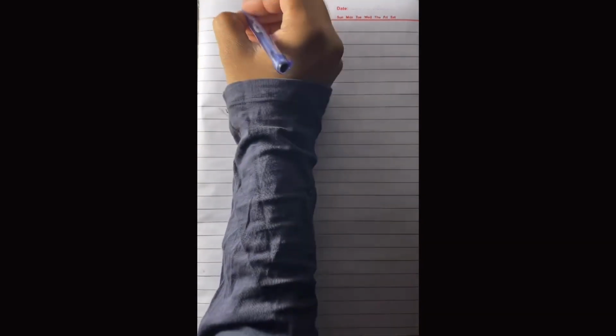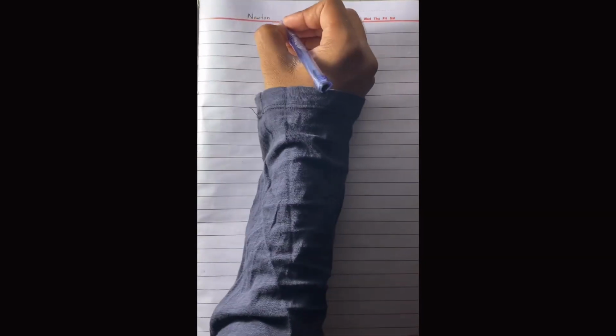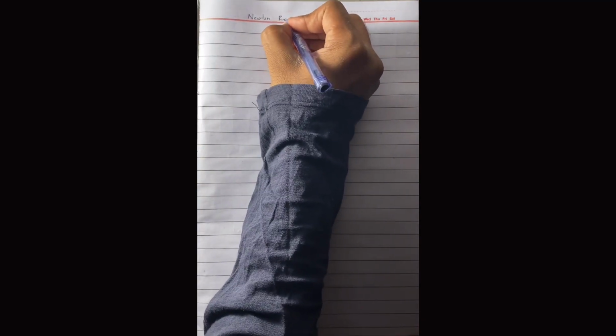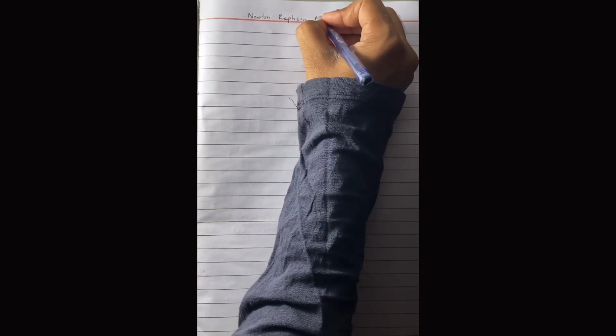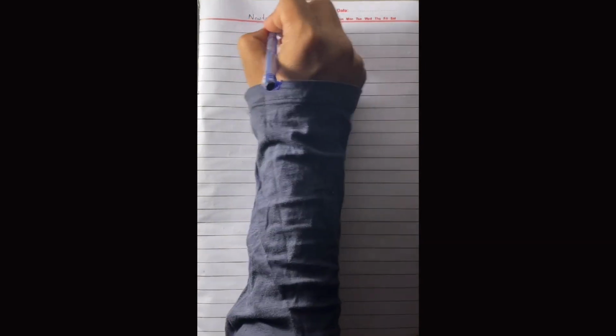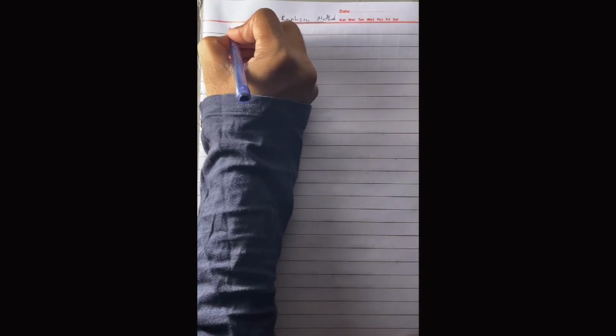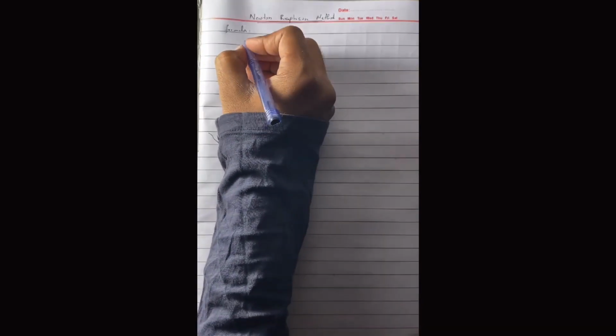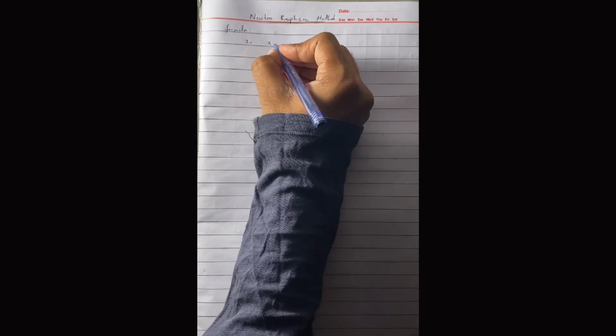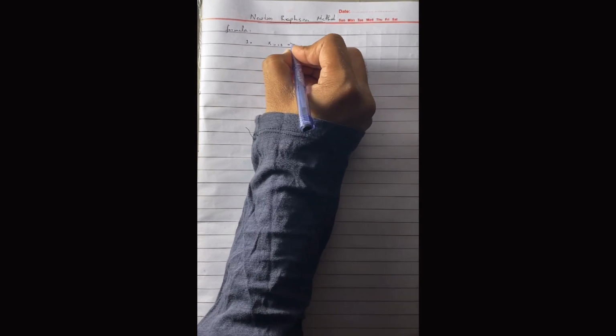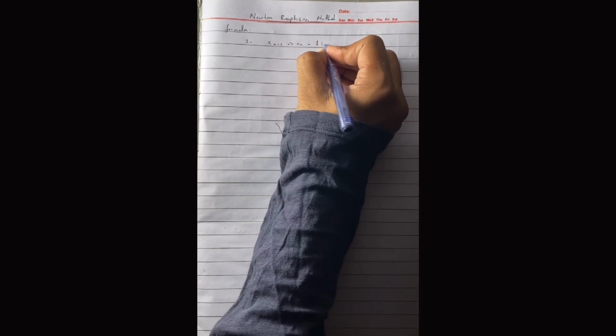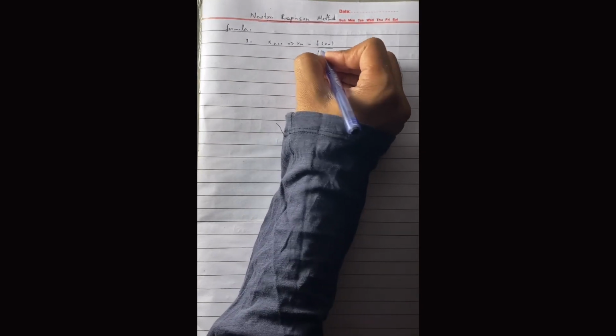Hello everyone. So let's start with the next method, which is the Newton-Raphson method. In this we have only one formula, which is xn plus 1 is equal to xn minus f of xn upon f derivative of xn.